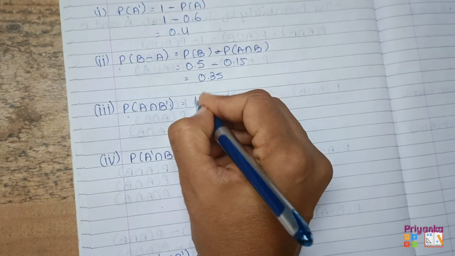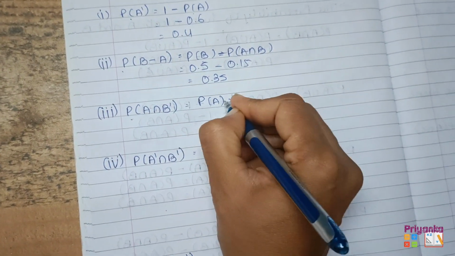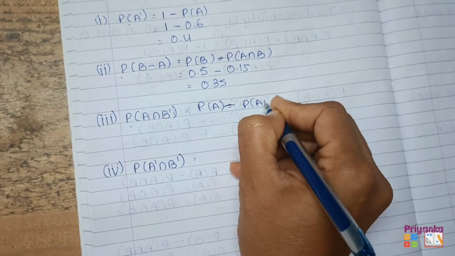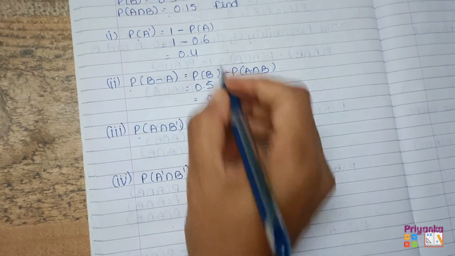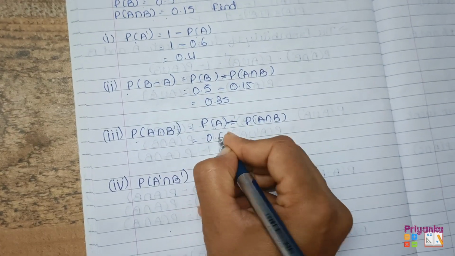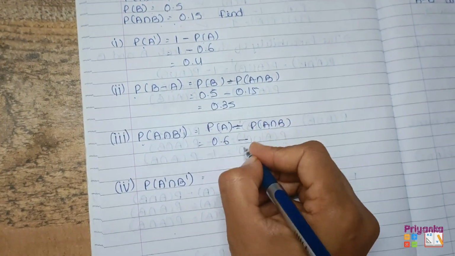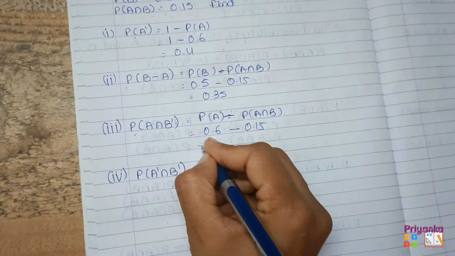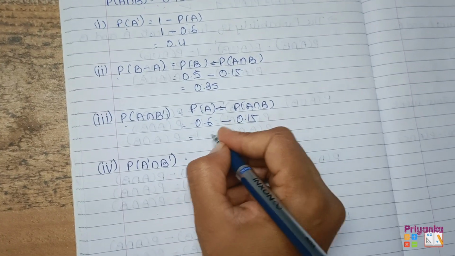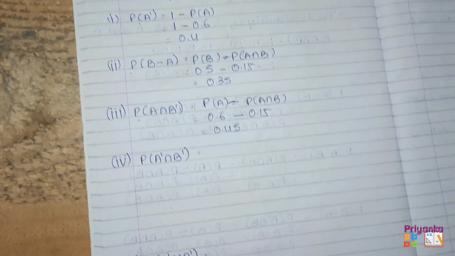Same for this, we'll write down the formula: P of A minus P of A intersect B. Here P of A is 0.6 minus A intersect B, which is 0.15. If you subtract, you will get 0.45.